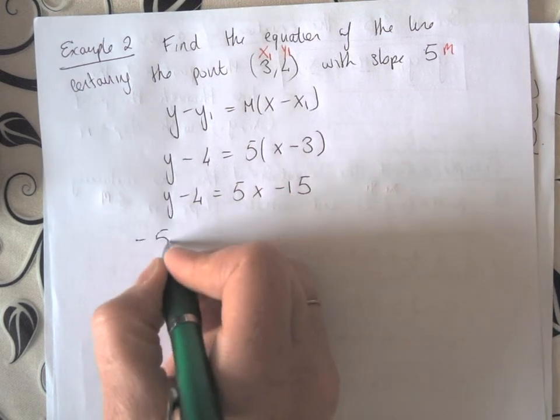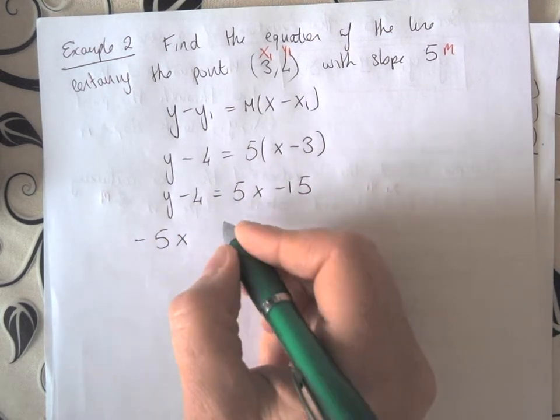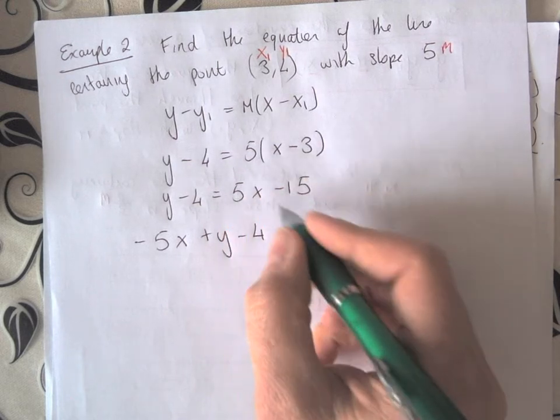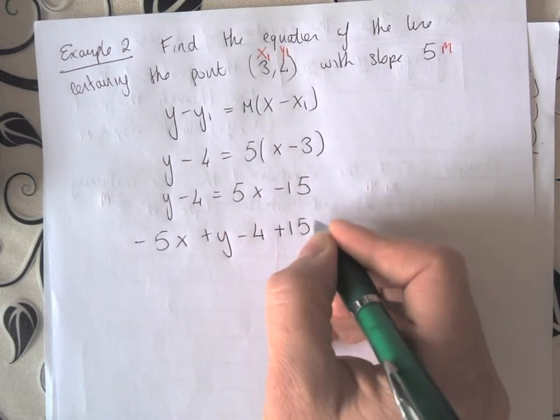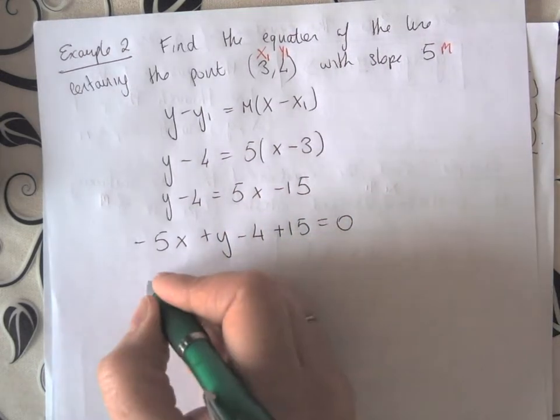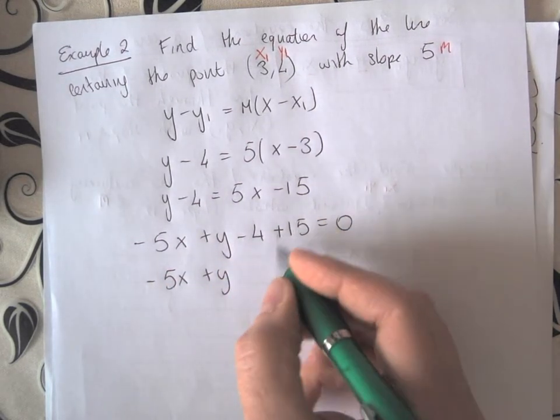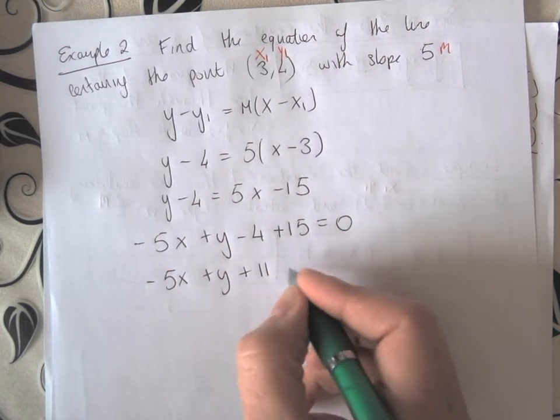Bring everything to one side. So the 5 comes out, becomes a minus. The y stays where it is. The minus 4 stays where it is. This minus 15 comes over, so it becomes a plus 15. Okay, so we have minus 5x plus y. Minus 4 plus 15 gives you 11.